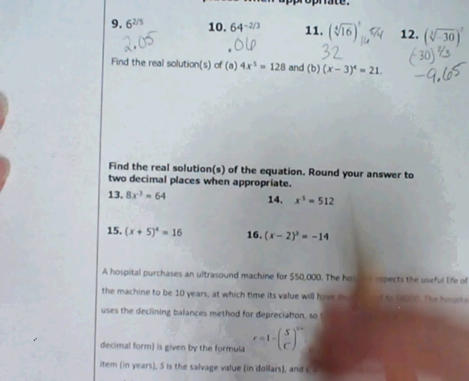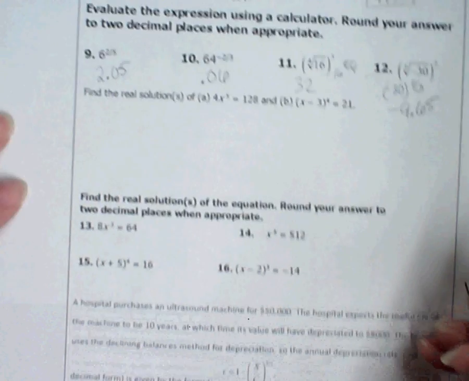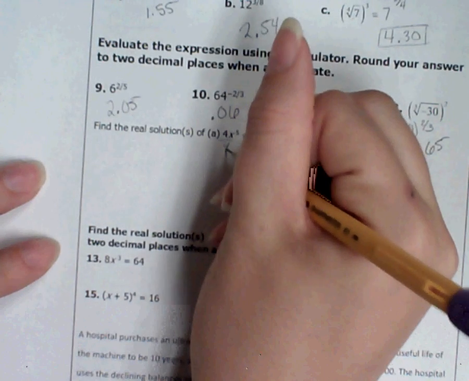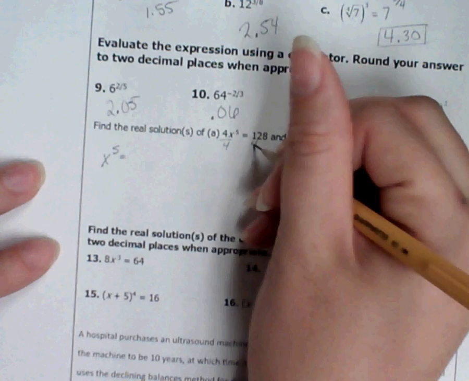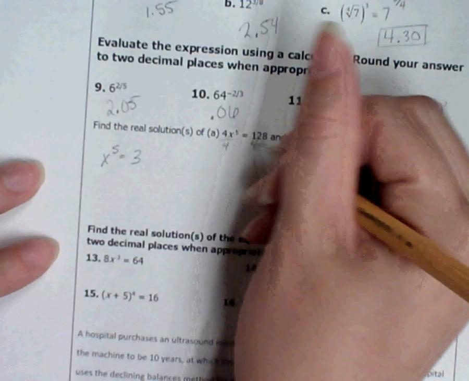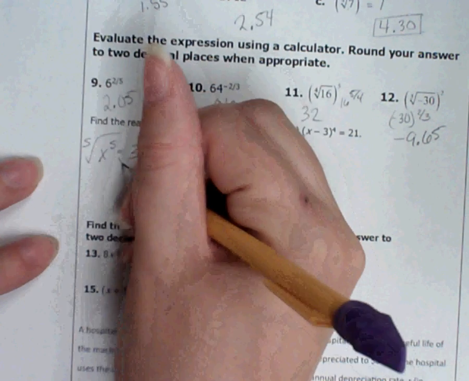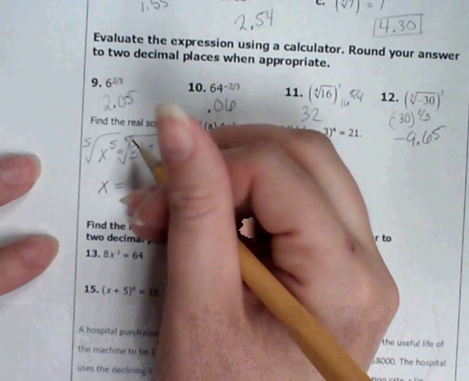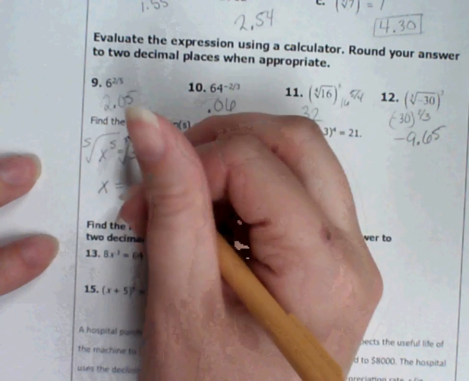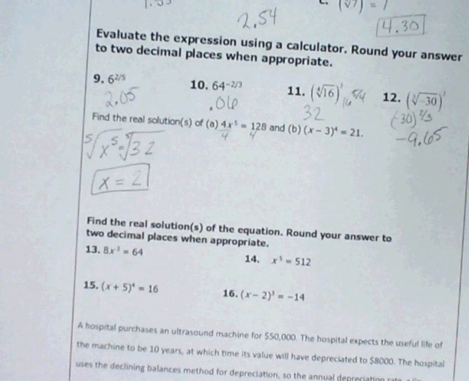Find the real solution of 4x to the fifth is equal to 128. So I can divide both sides by 4. And I get x to the fifth is equal to 32, and then I take the fifth root. So x is equal to, and the fifth root of 32, it's an odd root, so it's just 2. If it were an even root, it would have to be a positive and a negative.